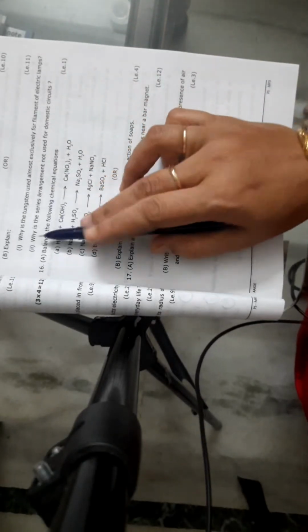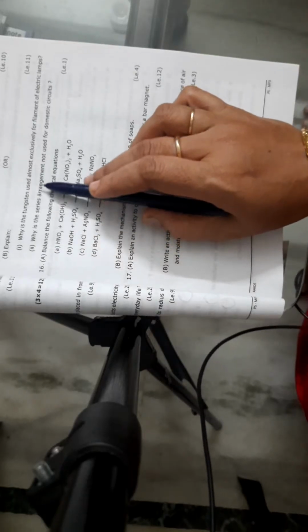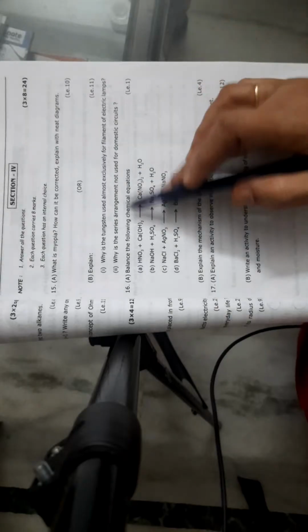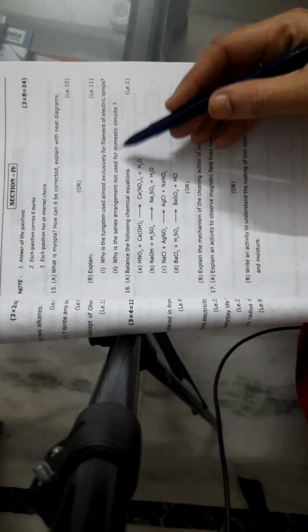Now, from the next part, what is myopia? This defect question is also one of the compulsory questions, very often repeated, I'm saying. The next one, which we recently covered: why is tungsten used almost exclusively for the filament of electric lamps? Here the first question is myopia and how to correct it. The second one is why tungsten is almost exclusively used for filament. The reason is that it does not get oxidized as its melting point is high.